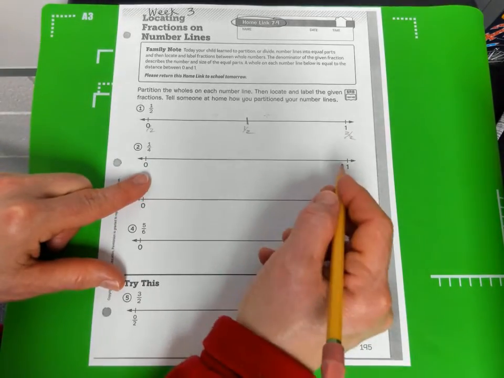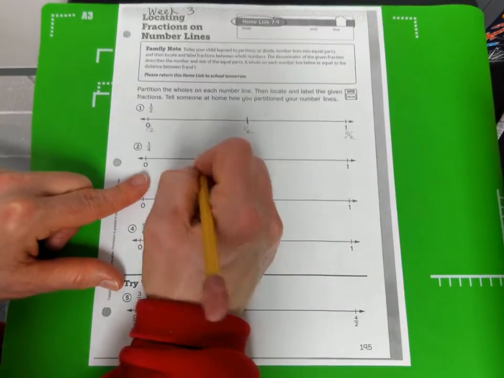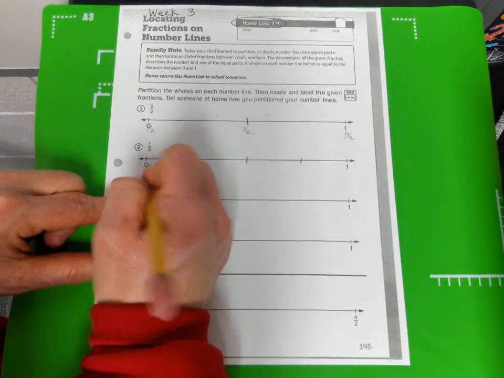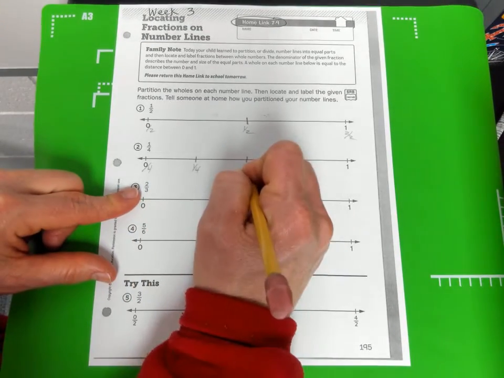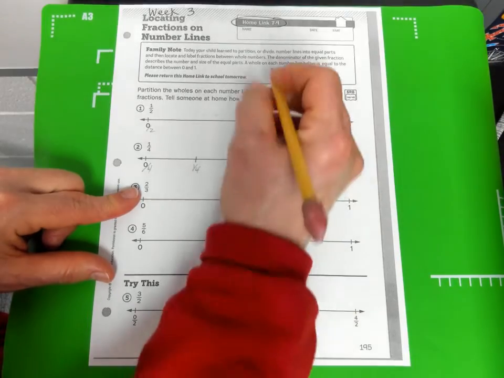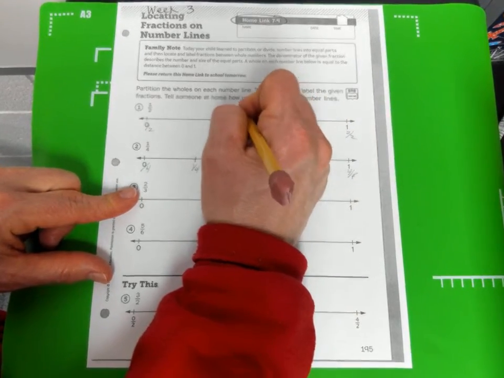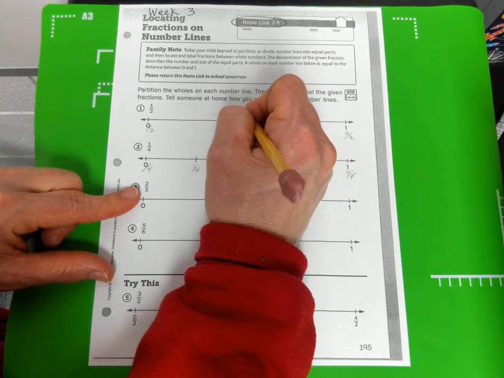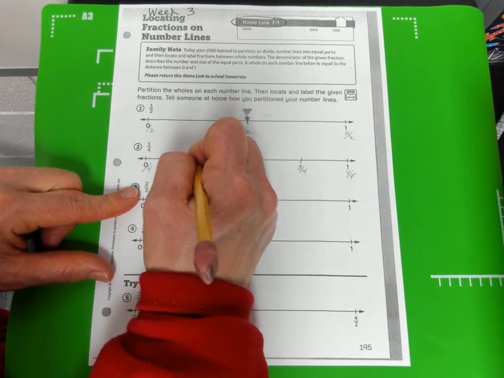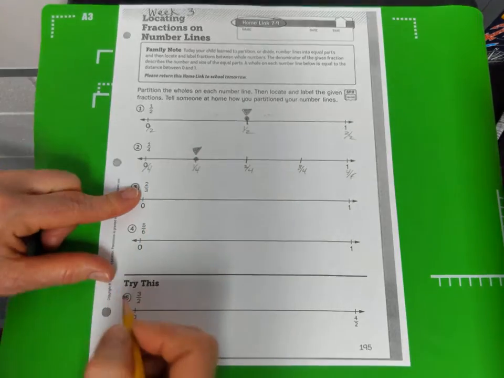Okay, we want 1/4, so we're going to go to our half, and then we're going to split that half and split that half. So we've got 0/4, 1/4, 2/4, 3/4, 4/4. Hey, let's put the dot in the upside down triangle on the part that they wanted us to do, so we can show our folks what we did.